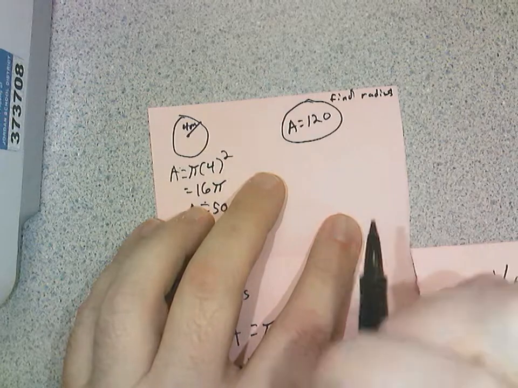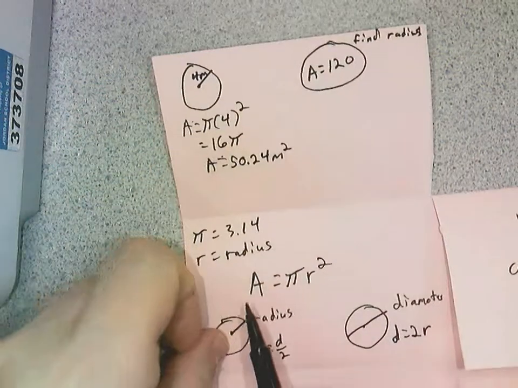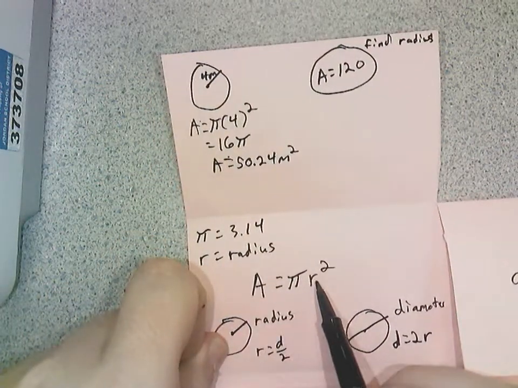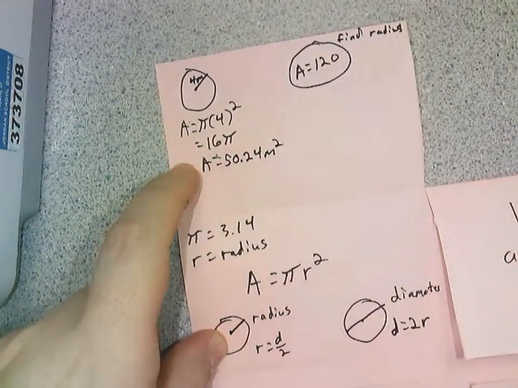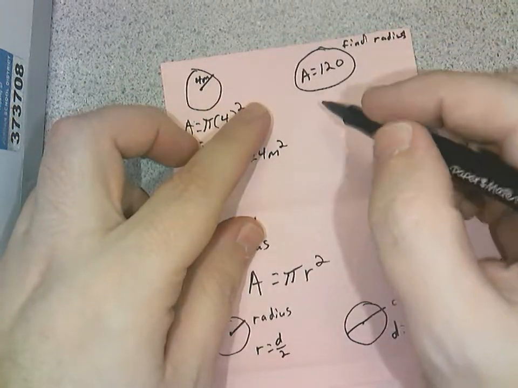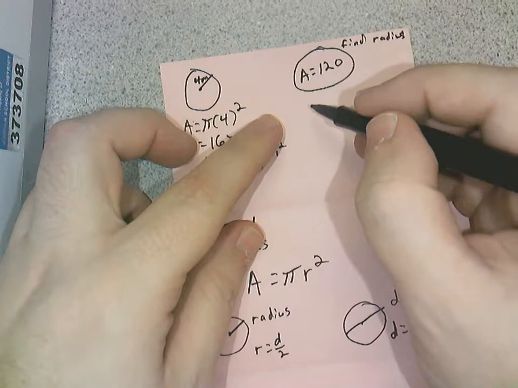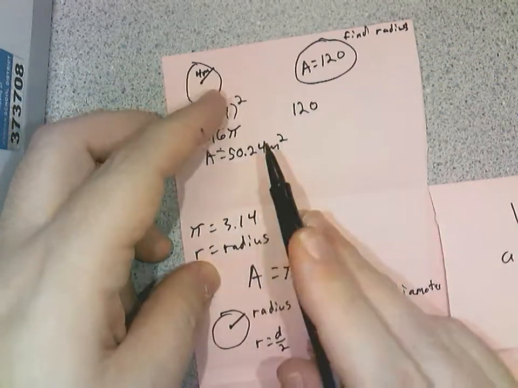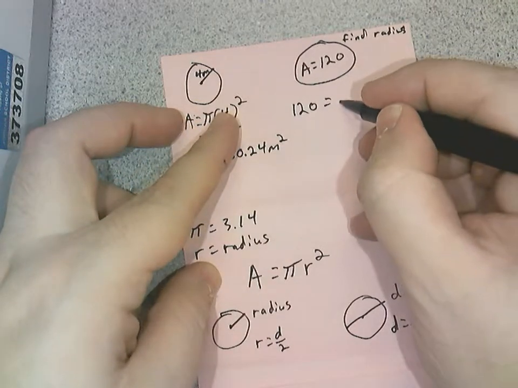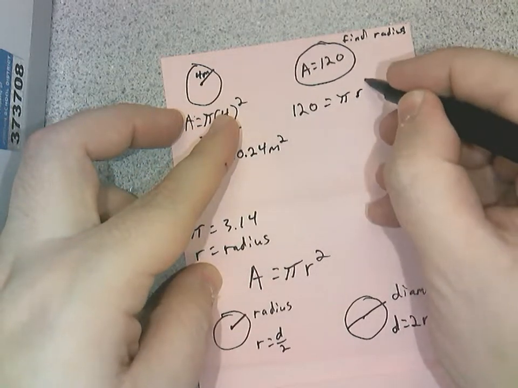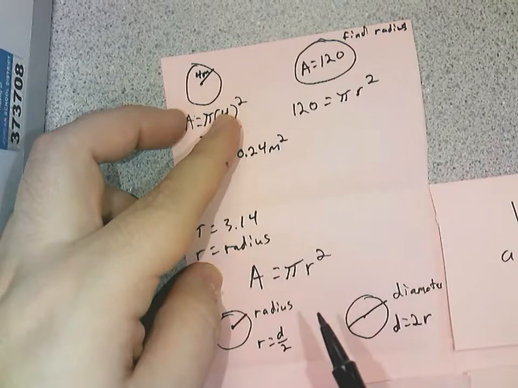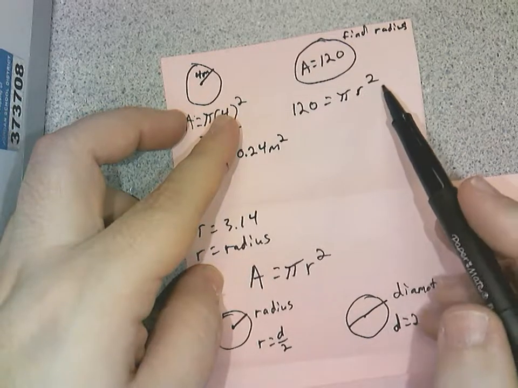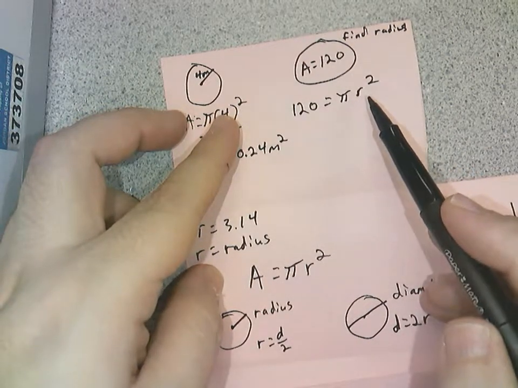Okay, so I'm going to find the radius given the area. So I know the area. What I don't know is the radius, but I know what pi is and everything. So what I do is I plug in what I know. So I know the area is 120. So I'm going to replace the area with 120, and that's going to equal pi r squared. So now I want to solve for radius, right? So I want to get the radius all by itself.